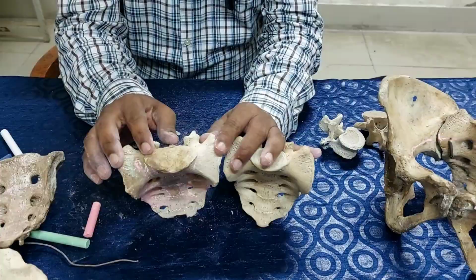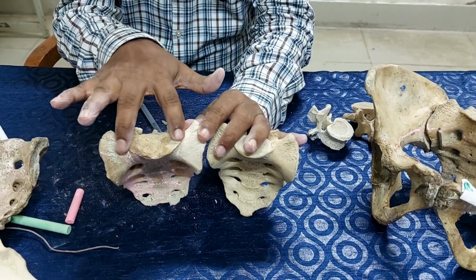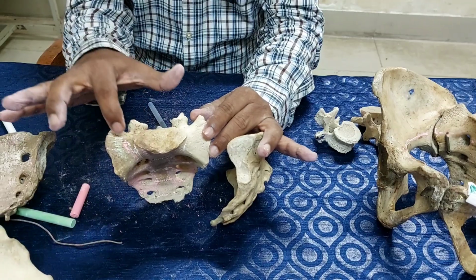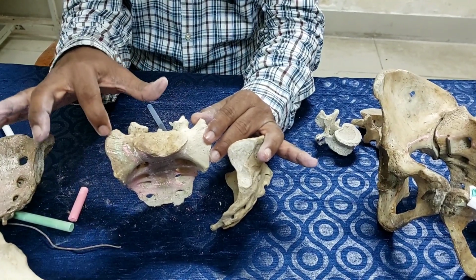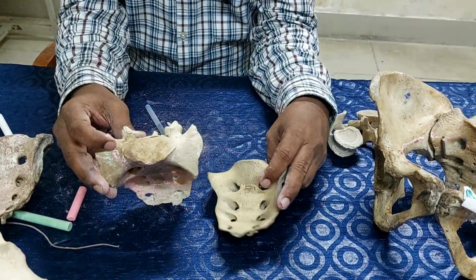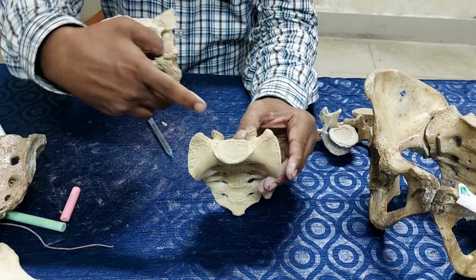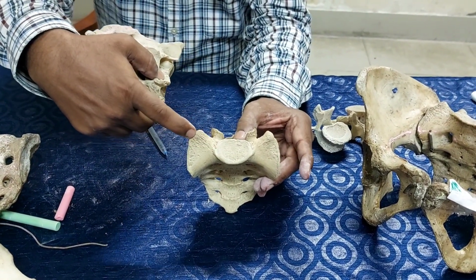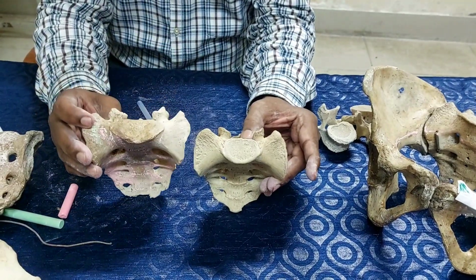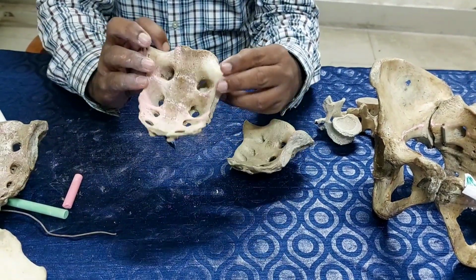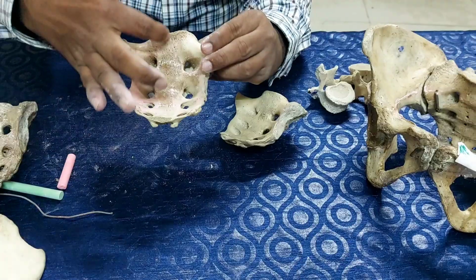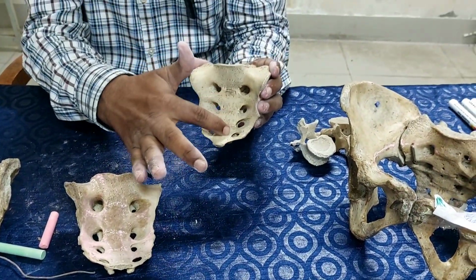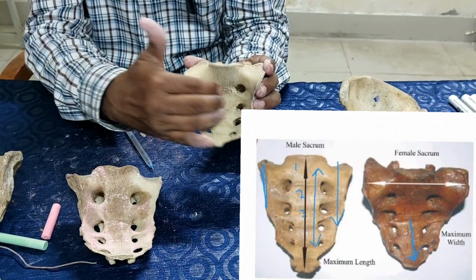Points are, number one, here the transverse diameter of the body of the first sacral vertebra is more than the transverse diameter of the ala. In case of female, the transverse diameter is less or equal to the transverse diameter of the ala. Number two, the curvature in male is smooth and uniform. Here in female sacrum, curvature is abrupt and it is more concave or more deep.